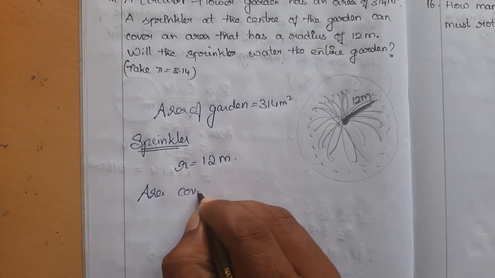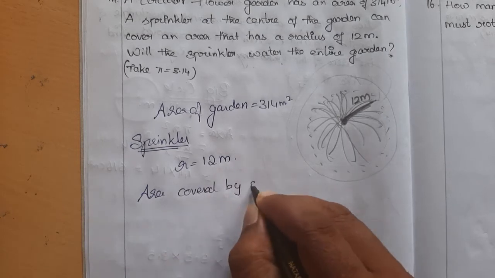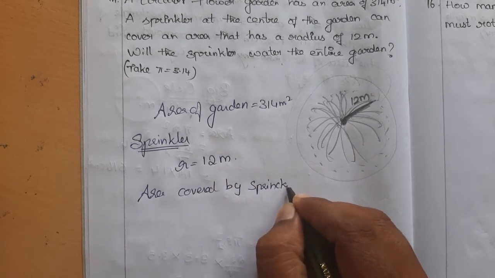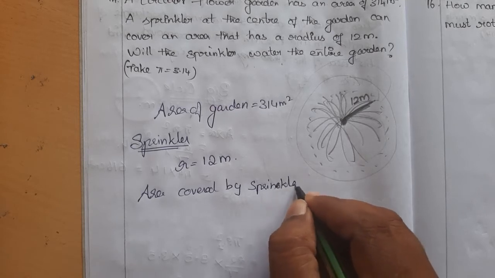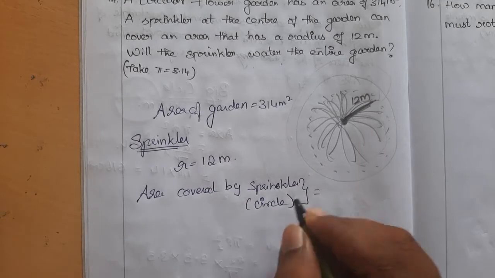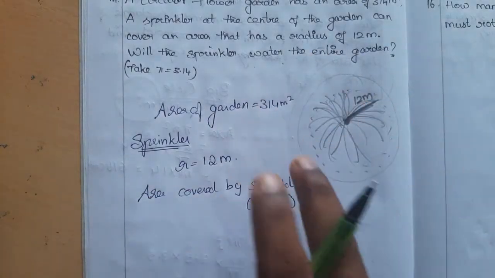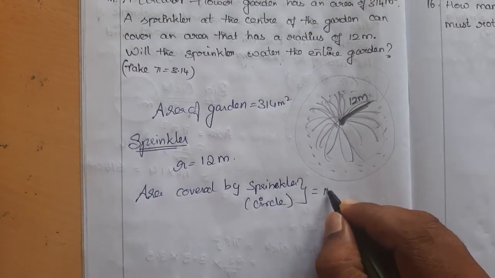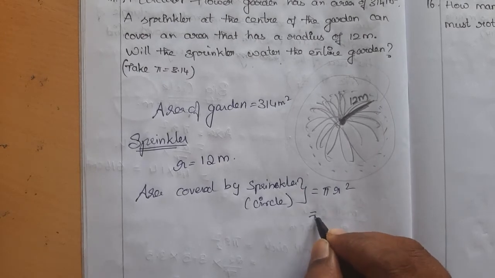Area covered by the sprinkler. It is a circle, right? It will cover in the circular shape, so it is pi r square.